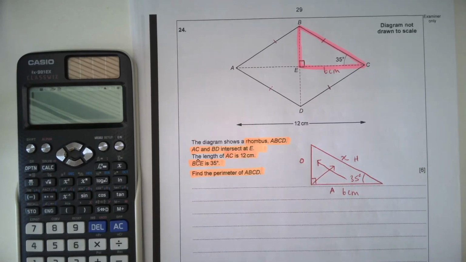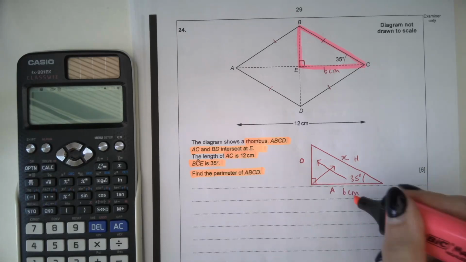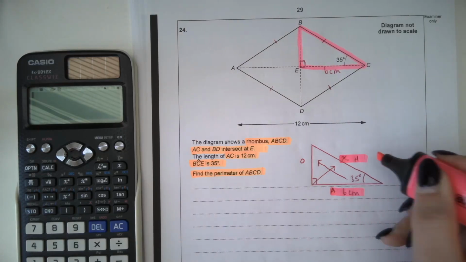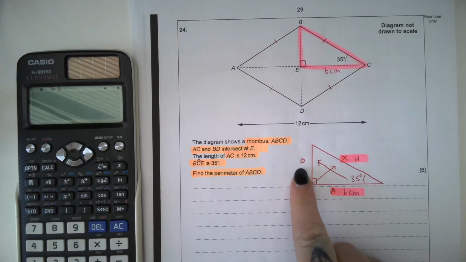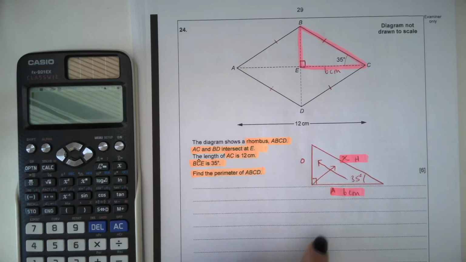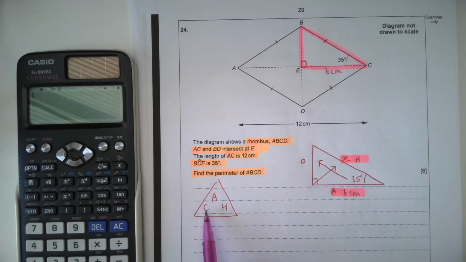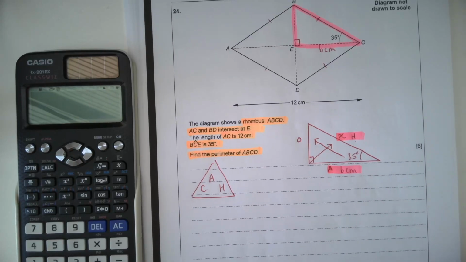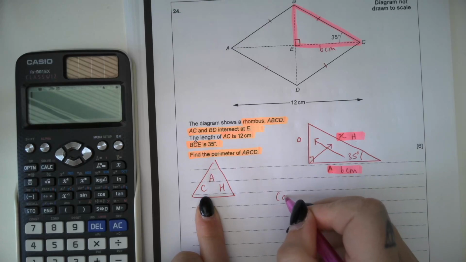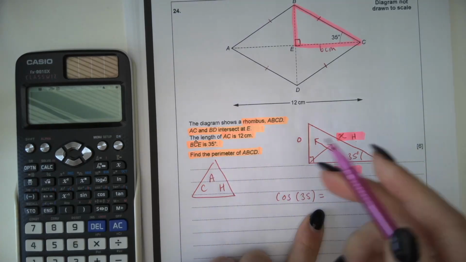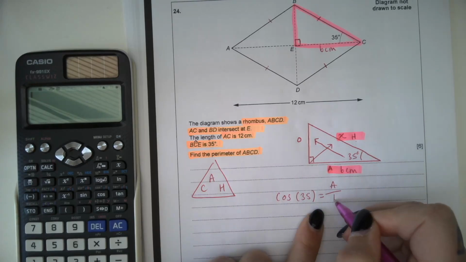Now have a look at which sides we have information for. So we know the adjacent side is 6 centimetres. We are looking for the hypotenuse, that's x. We're not interested in the opposite side at all. We're interested in the adjacent and the hypotenuse. So you may use SOHCAHTOA. It's the cosine ratio that deals with the adjacent and the hypotenuse, guys, okay? So we're working with cosine. So we're going to say that the cosine of our angle 35 is equal to our adjacent over our hypotenuse.